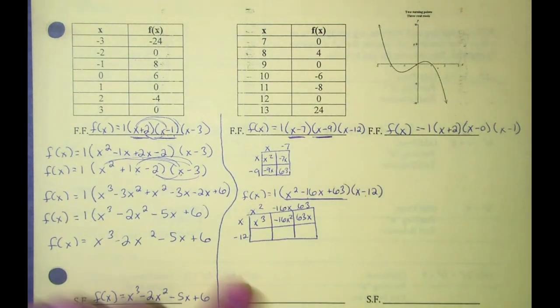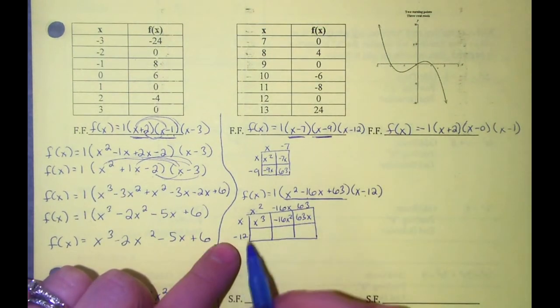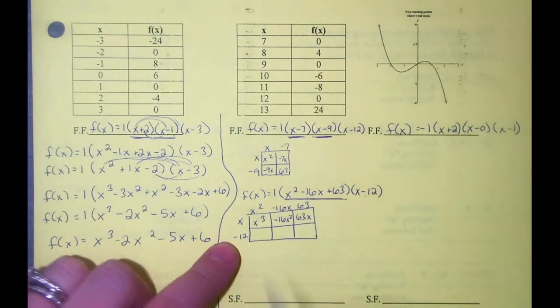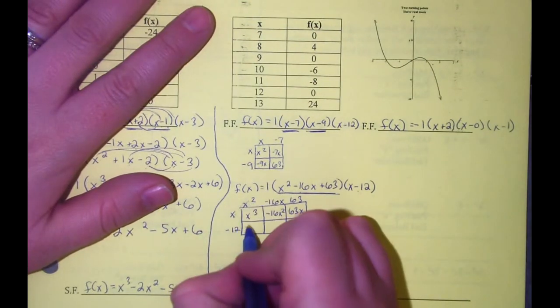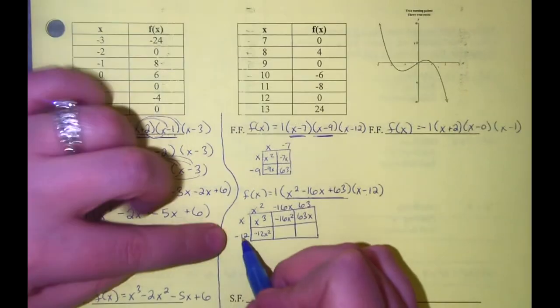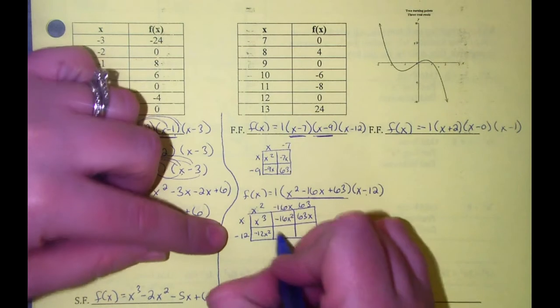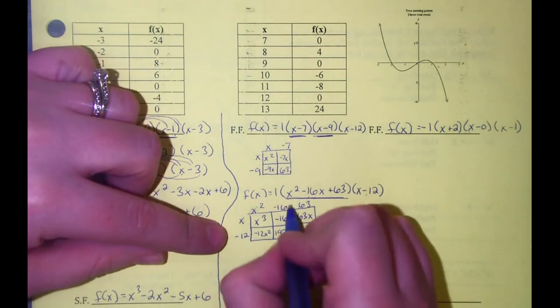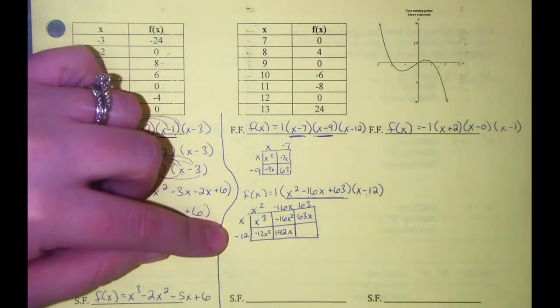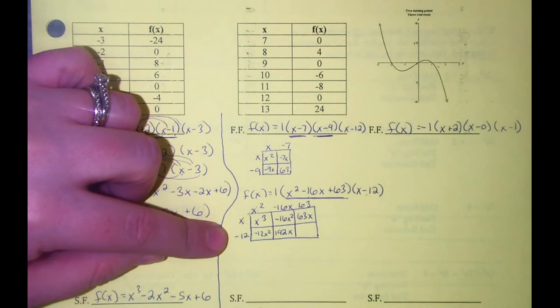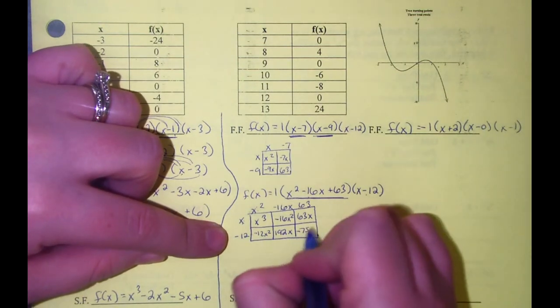And then I'll do the bottom. I'm going to multiply all of these top terms by this negative 12. So negative 12 times x squared is negative 12x squared. Negative 12 times negative 16 is 192, and then I have my x there. And negative 12 times 63 is negative 756.